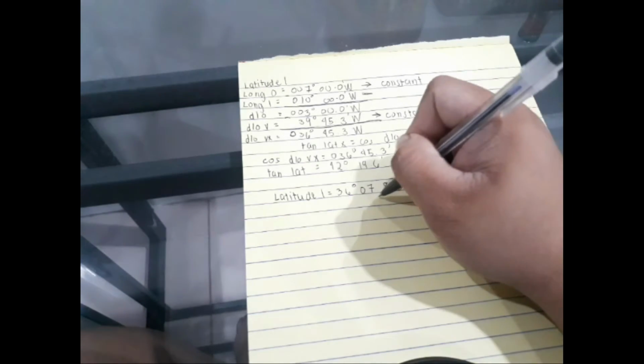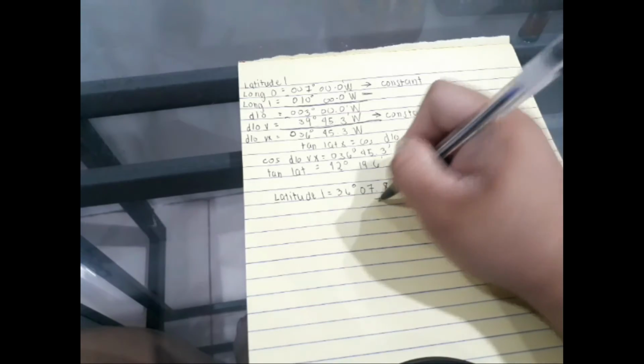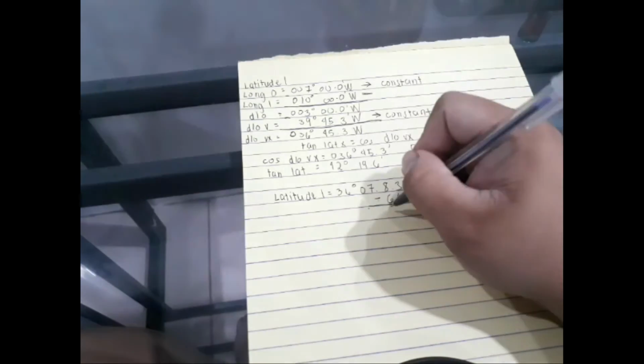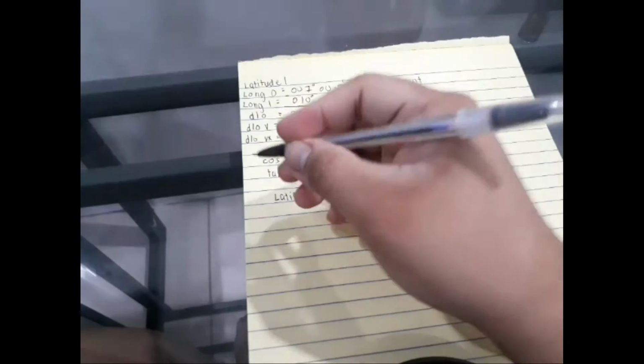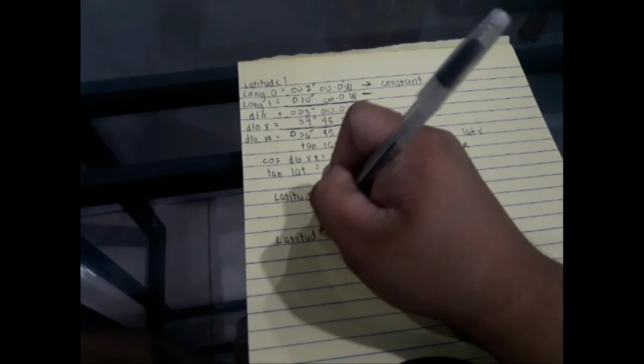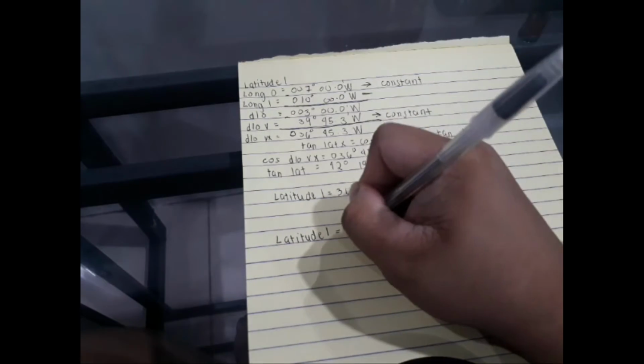And of course, we need to do 8.32. We're gonna need to divide into 60. So 8.32 divided by 60 equals to 0.2. So our latitude 1 is equals to 36 degrees and 07.2 north. There you go.